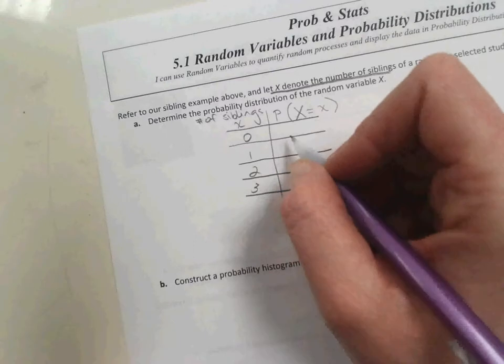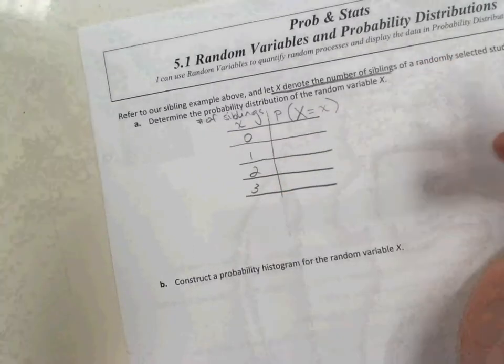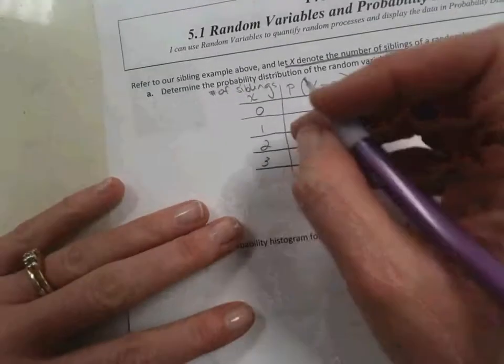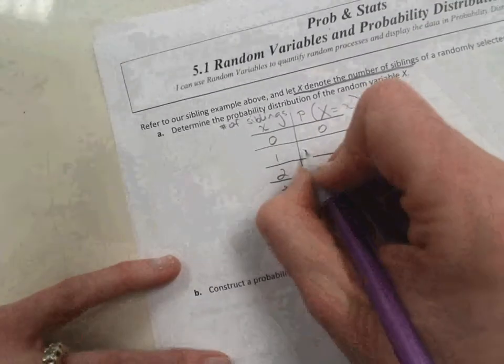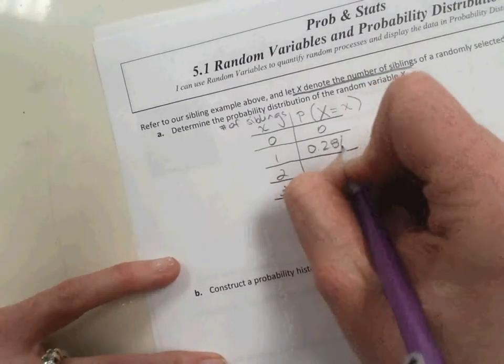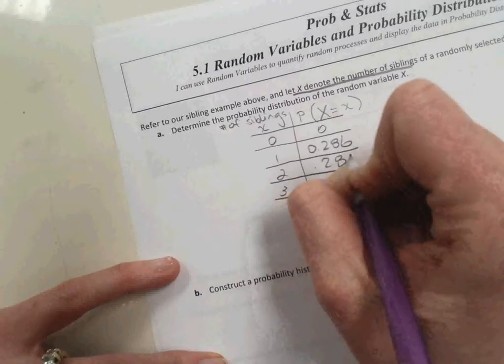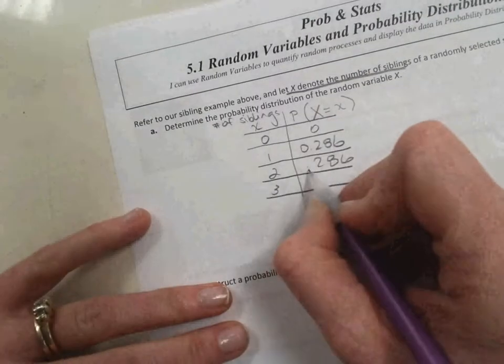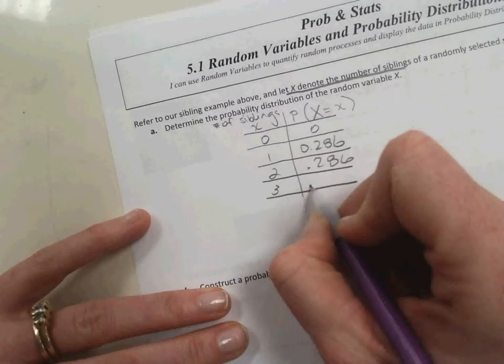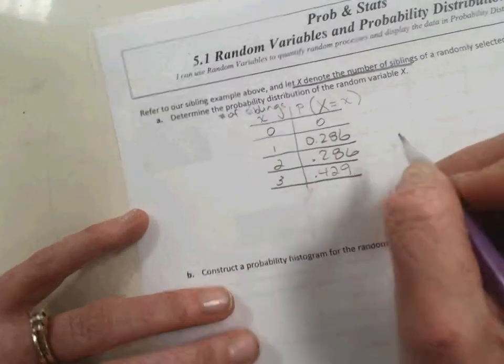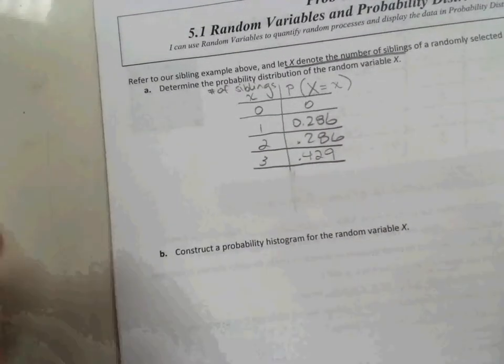So probabilities are actually going to be equal to the relative frequencies. So we flip back. We have 0, 0.286, 0.429. And there's your probability distribution.